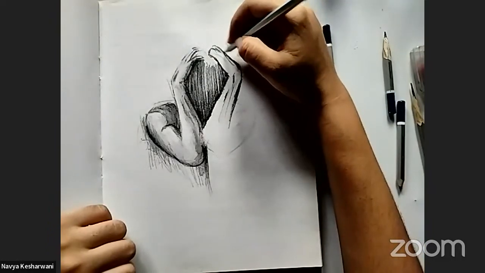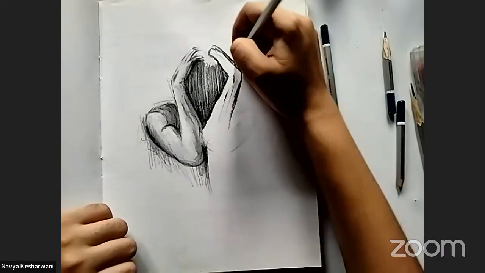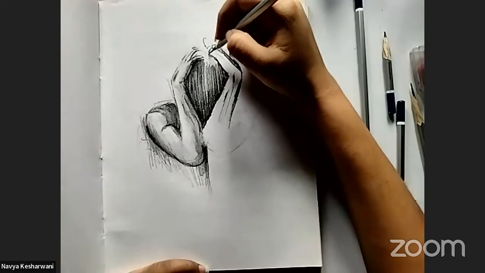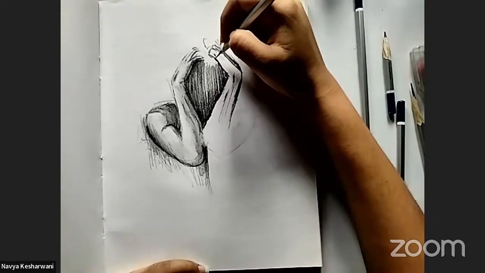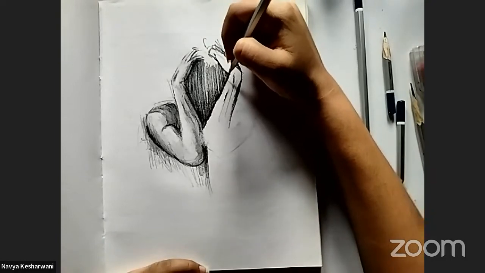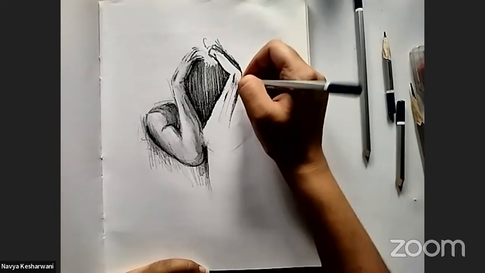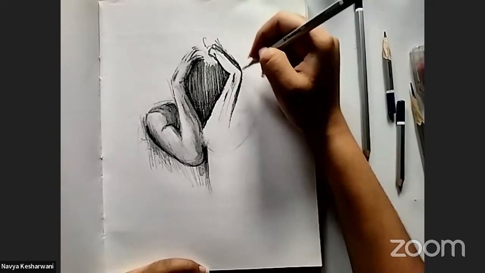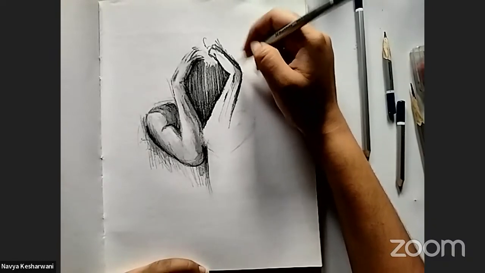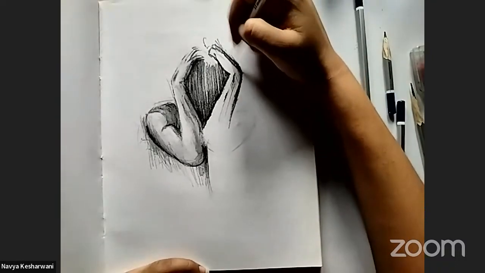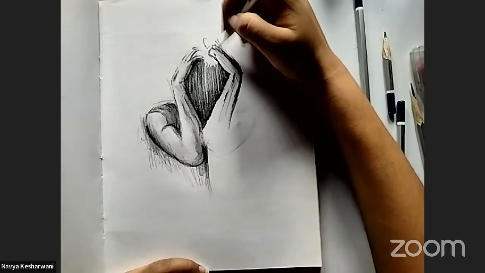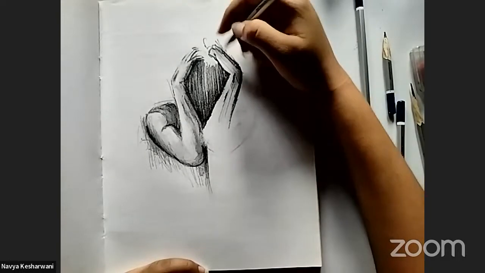Okay, now again we will use some... add shade over here, dark to light, and some texture of the skin.